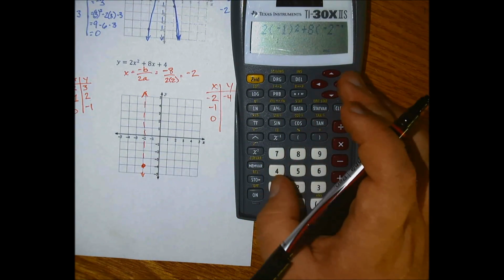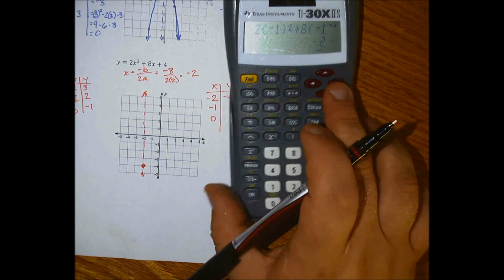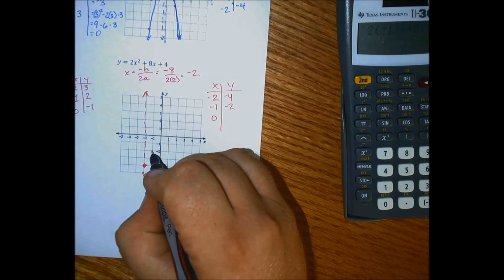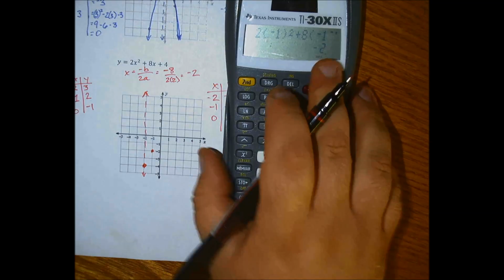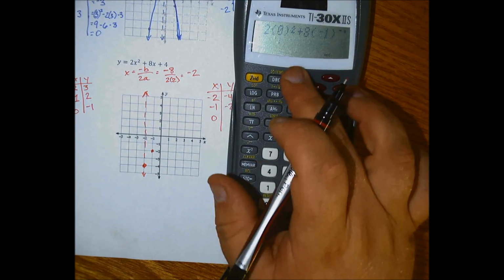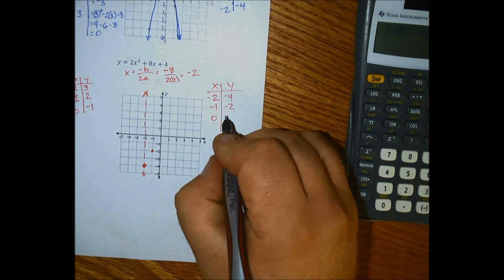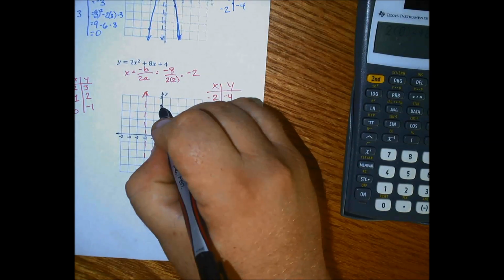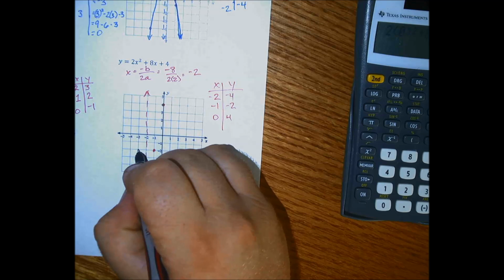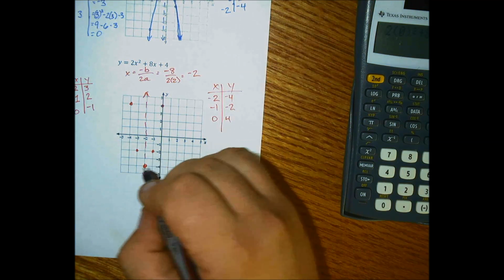So let's replace the negative 2's with negative 1's. And I get negative 2. So negative 1, it's negative 2. And at 0, I get 4. See, so if I would have picked 1, it probably would have been way off the graph. Use my mirror image idea to give me my other 2 points.